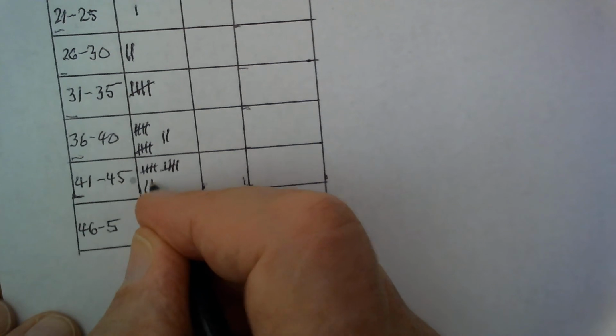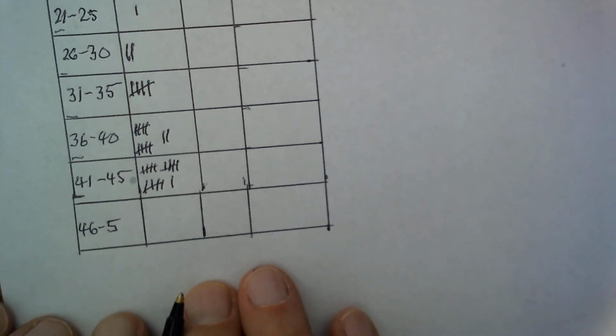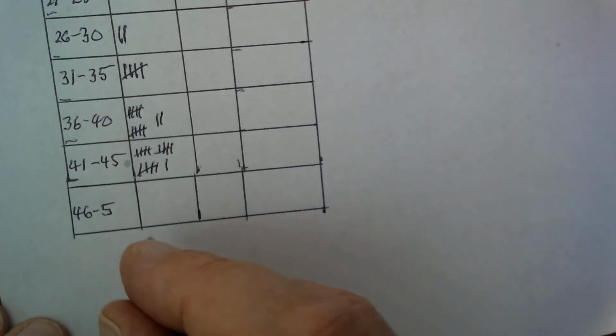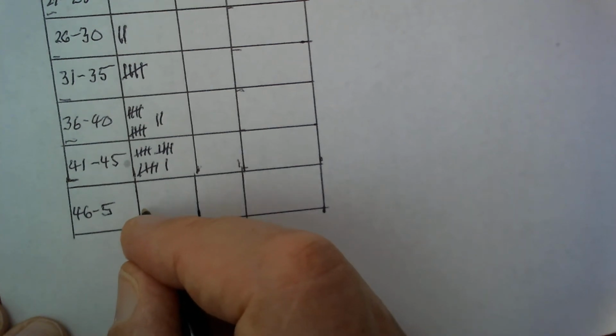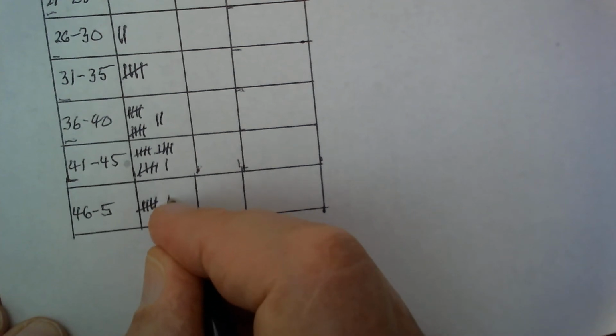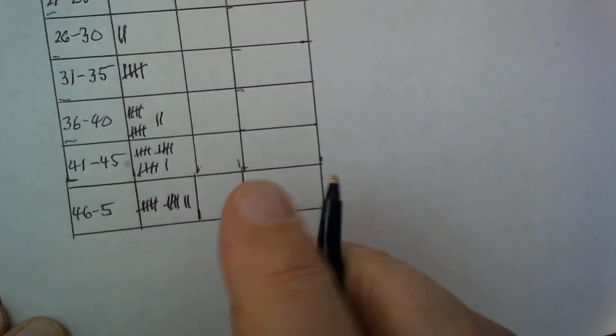So 1, 2, 3, 4, 5, 1, 2, 3, 4, 5, 2, 3, 4, 5, and 1. So I did the counting ahead of time to save time from entering the tally marks. And then from 46 to 50, there were 12. 1, 2, 3, 4, 5, 1, 2, 3, 4, 5, and 2 more.